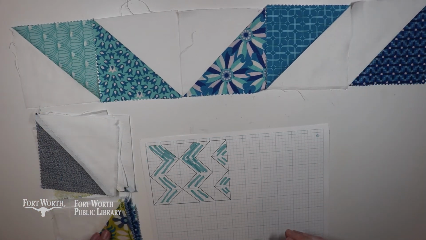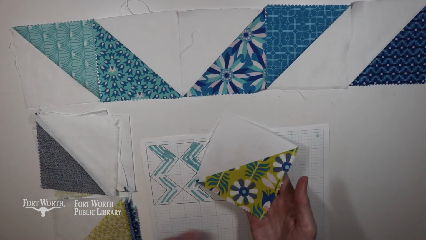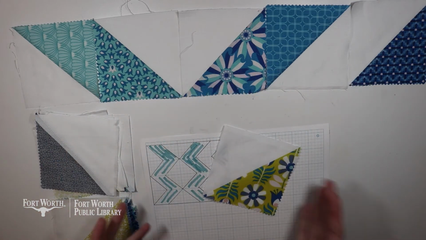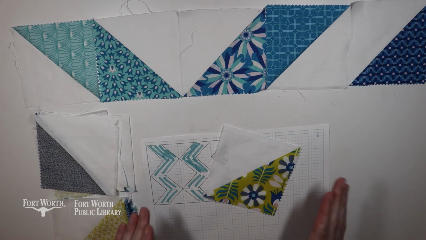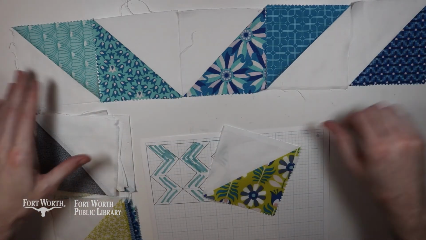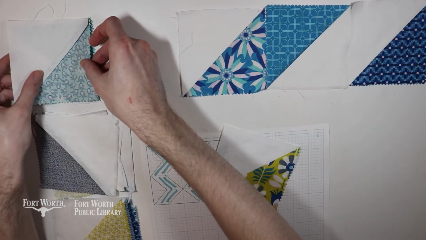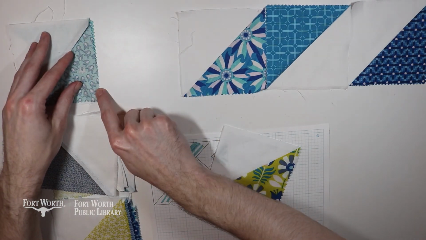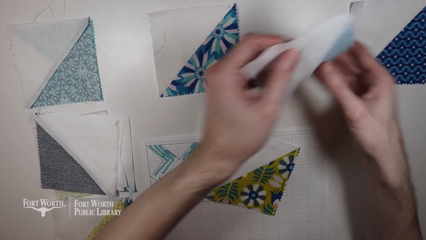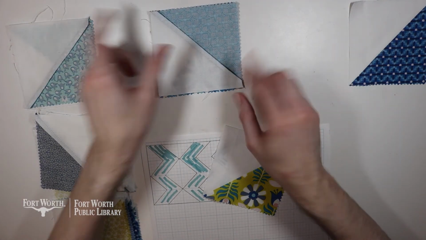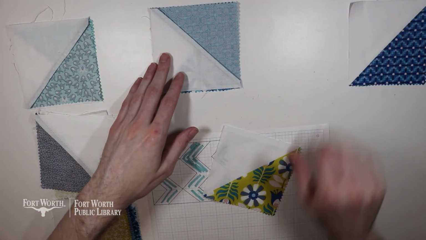I might change it out because I do have some yellow fabrics and this is all blue. So kind of play around with it and get to a pattern that you like. Once you get that all laid out how you want it, you'll just start sewing each of these half square triangles together. So I would sew these two together along this line. I would sew these two together along this line. I would sew those together and put my last one on.